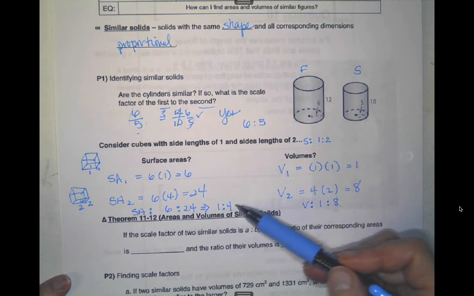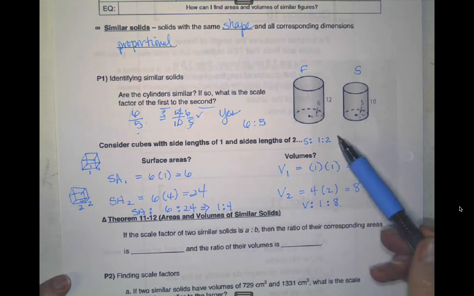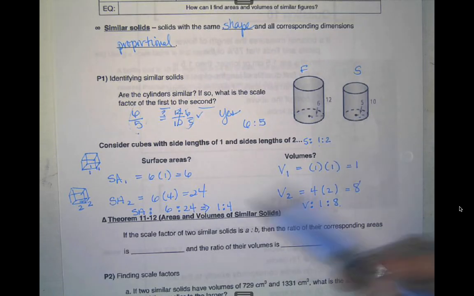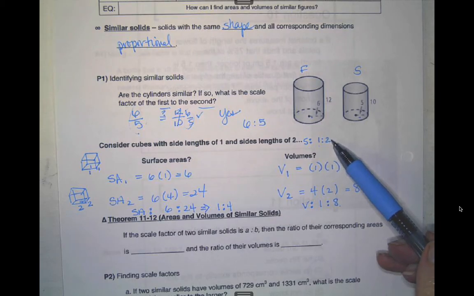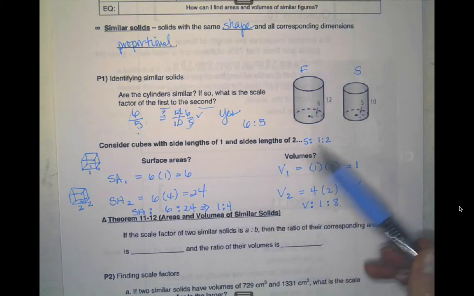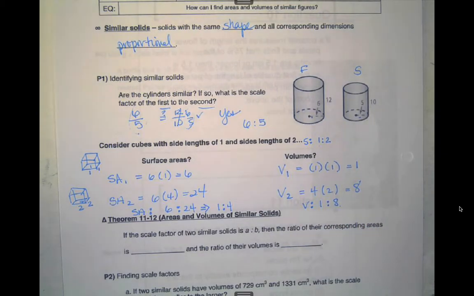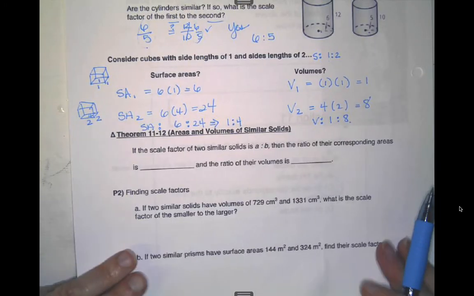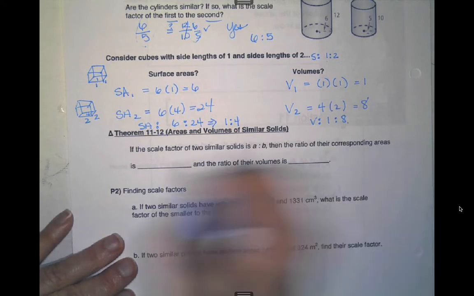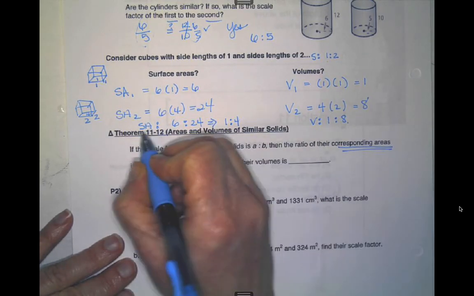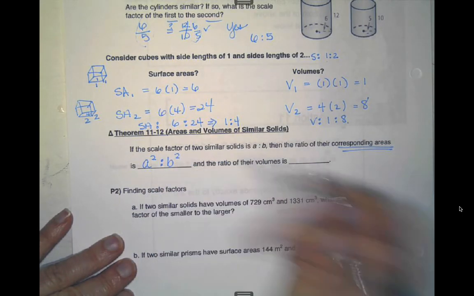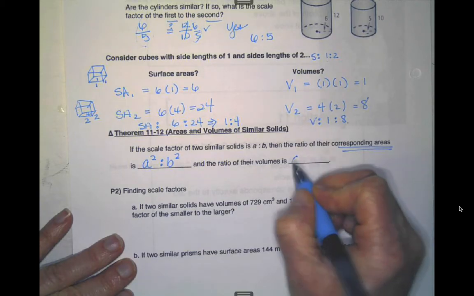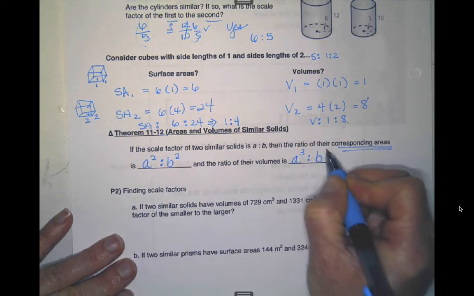How are 2 and 4 and then 8 all related? One thing you could say, well, 2 times 2 gives me 4, right? And 4 times 2 gives me 8. But the other thing is, if this is just 2, if I square 2, I get 4. If I cube 2, I get 8. Does that also work for the ones? It does, right? So if the scale factor of two similar solids is A to B, then the ratio of their corresponding areas, and remember, surface area is still referencing area, is A squared to B squared, and the ratio of their volumes is A cubed to B cubed.